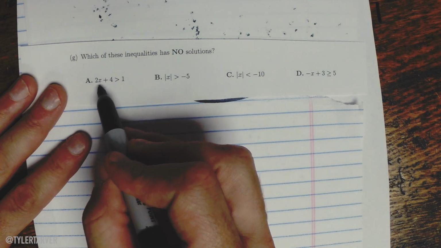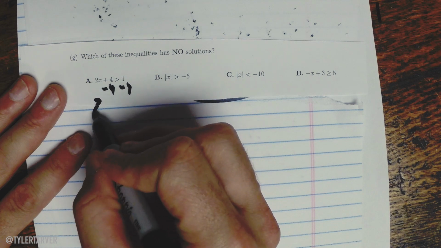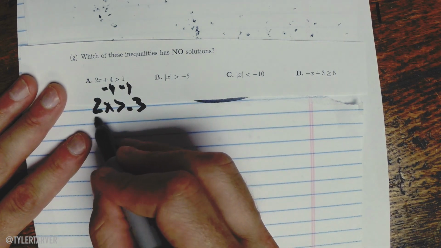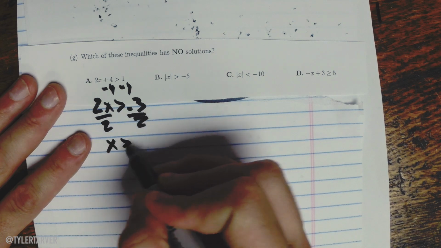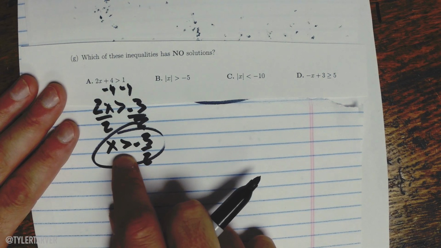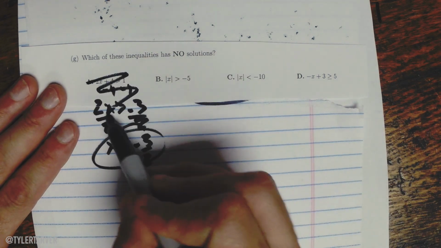All right, so we've got this one. I can go ahead and solve this one. I can subtract 4 from both sides. That'd be 2x is greater than, and then 1 minus 4 is negative 3. Then I divide by 2, and x is greater than negative 3 over 2. Okay, nothing looks crazy about that. We could have any problem where you plug in an x and it's greater than that. So there's nothing crazy there.